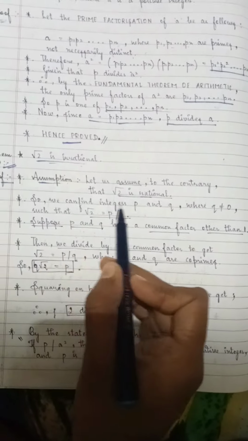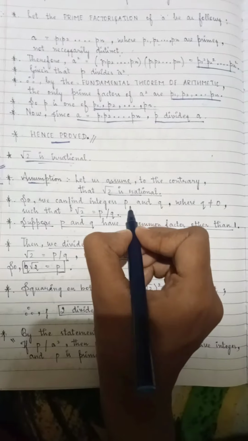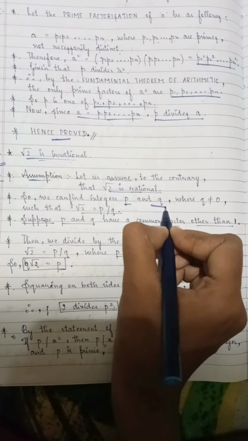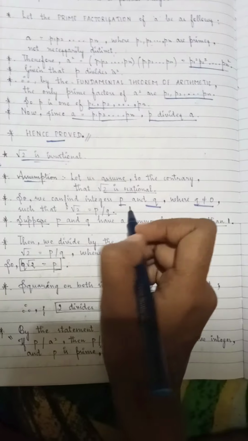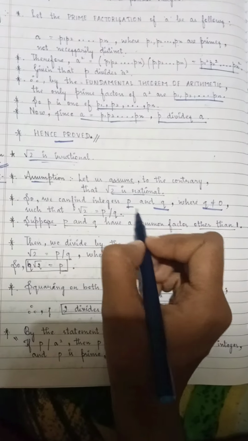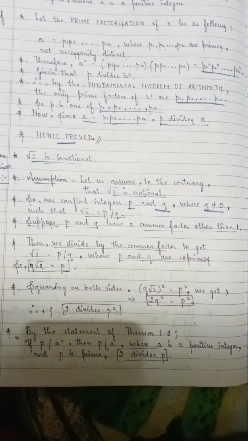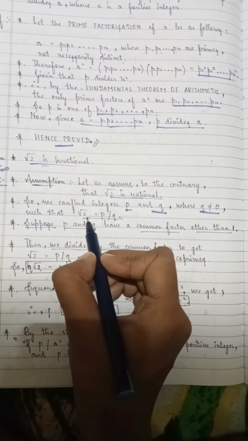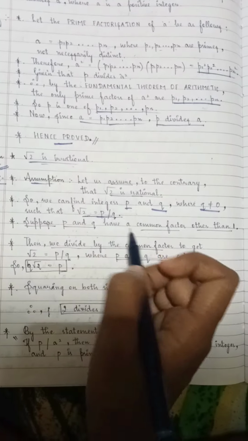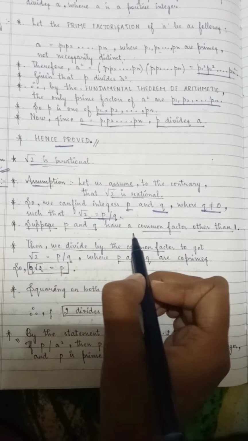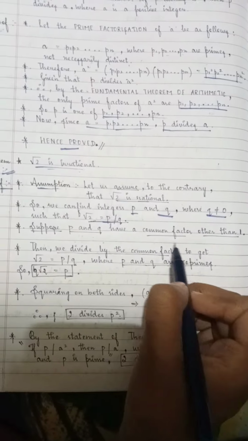So, we can find integers p and q, where q is not equal to 0. We know that this is the format and definition of a rational number, such that root 2 is of the form p by q. Suppose p and q have a common factor other than 1.